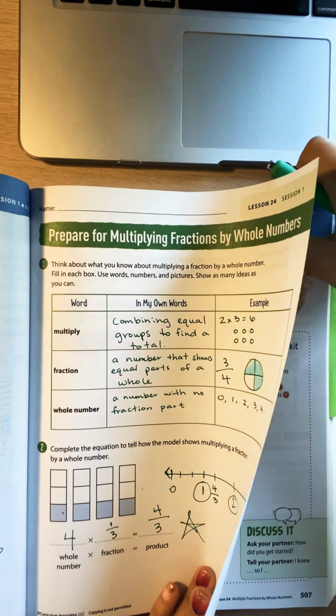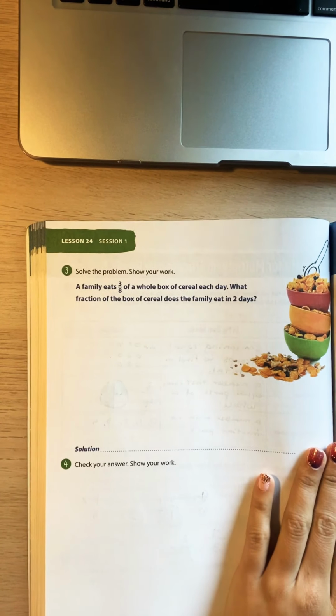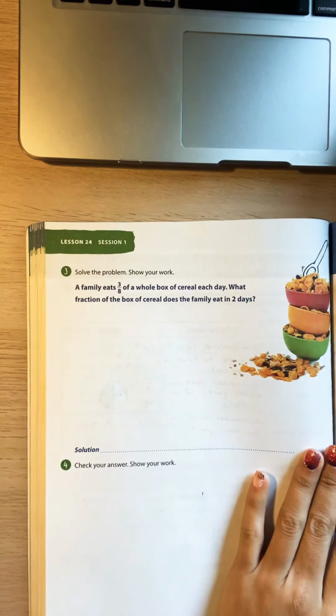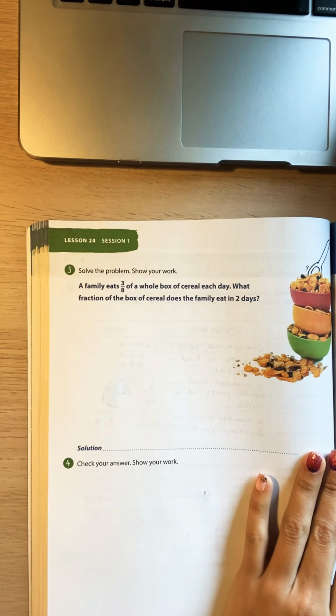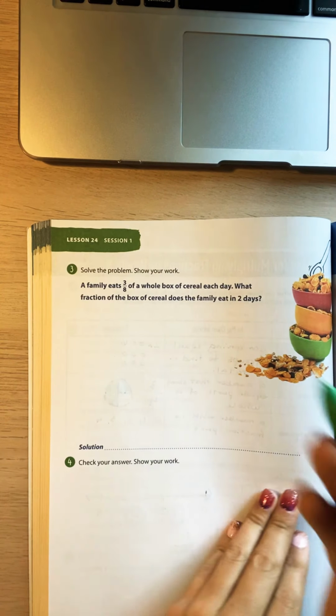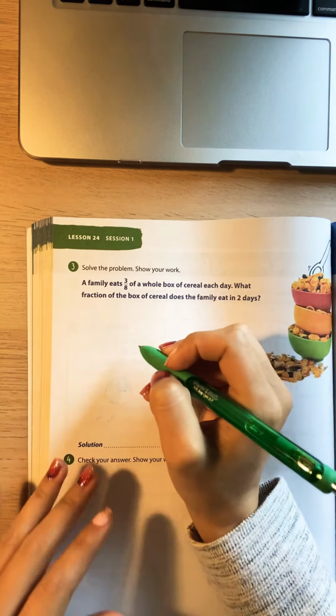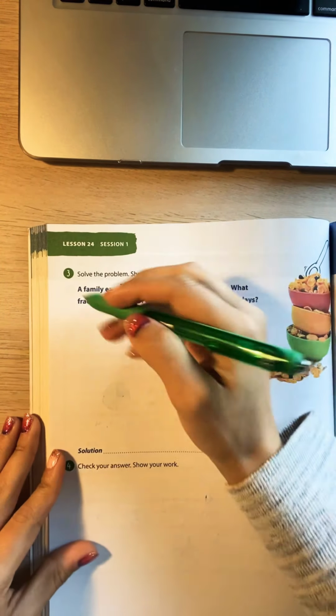Okay, we only have one more page left, 506. Okay, number 3, solve the problem, show your work. A family eats 3/8 of a whole box of cereal each day. What fraction of the box of cereal does the family eat in 2 days? Okay, so 2 days. I'll draw a model first to show my work.